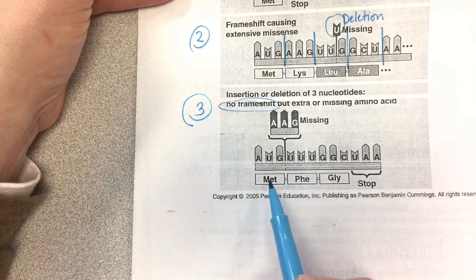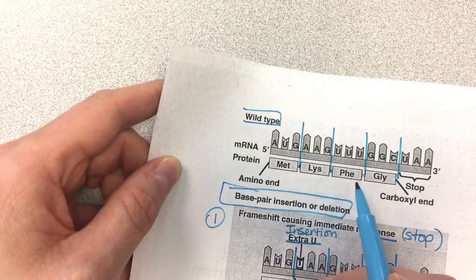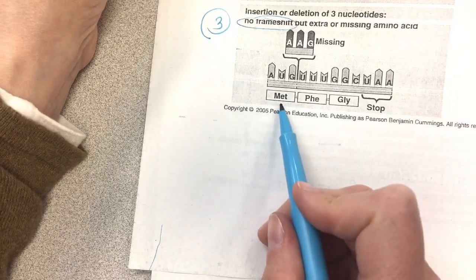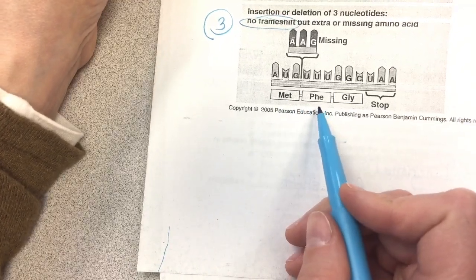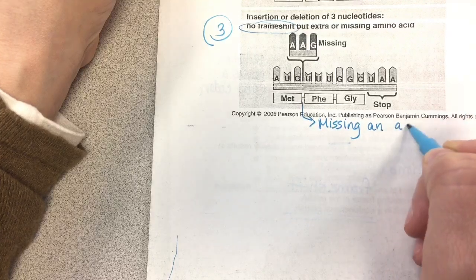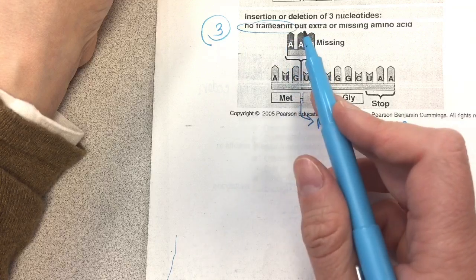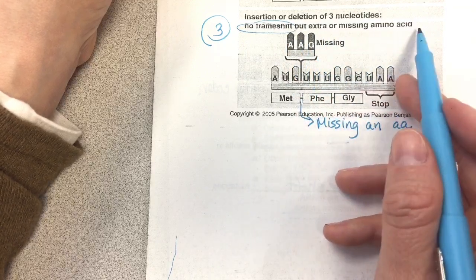So you're supposed to have methionine and then lysine, then phenylalanine. Now you have methionine and phenylalanine. And so therefore, in this case here, we are missing an amino acid. And that's why up here it says you could have extra or missing amino acids.